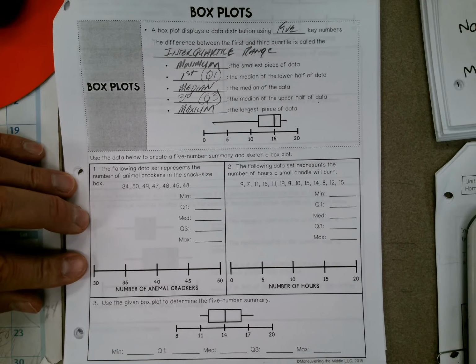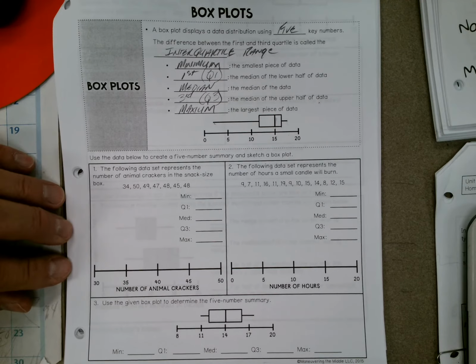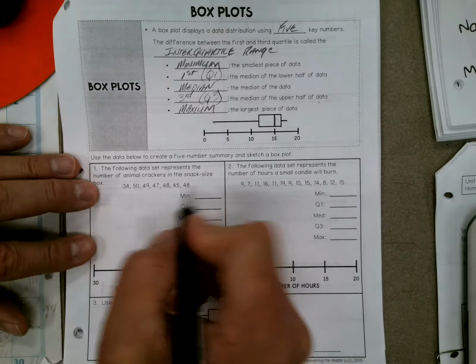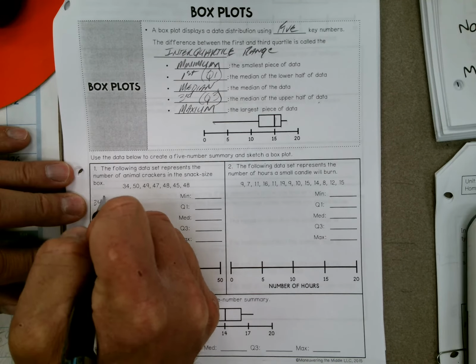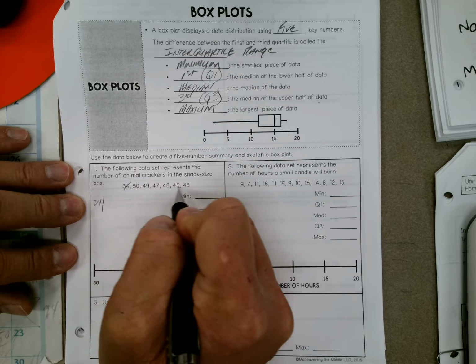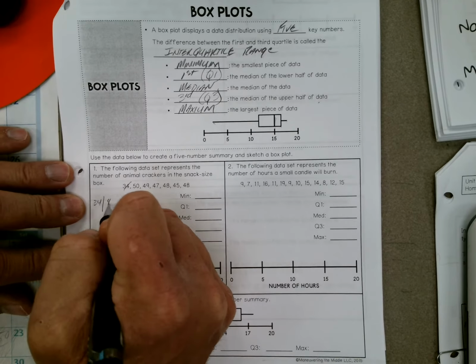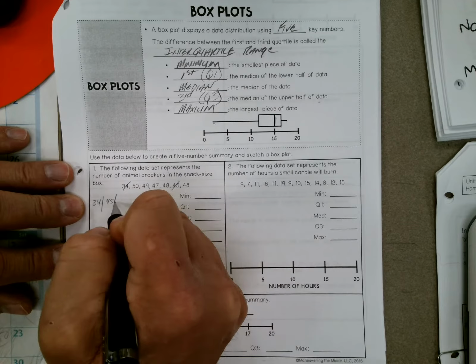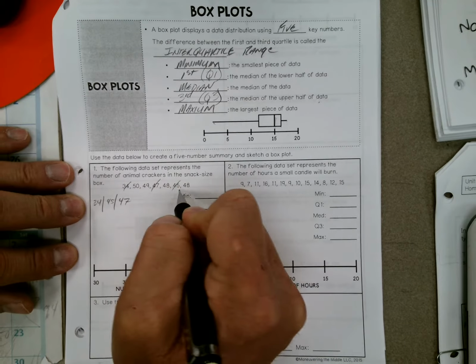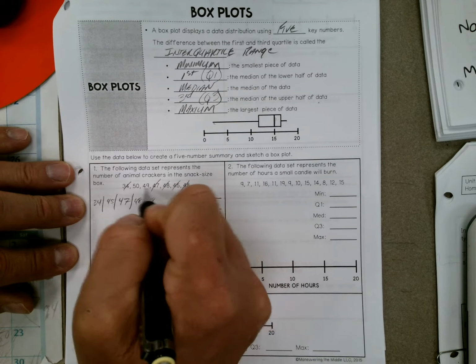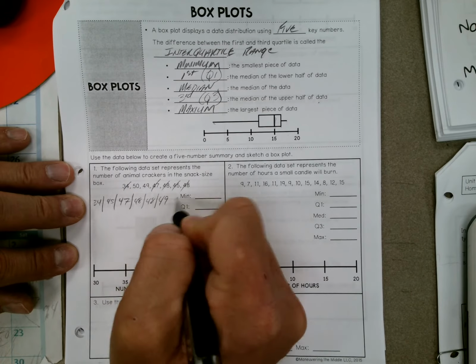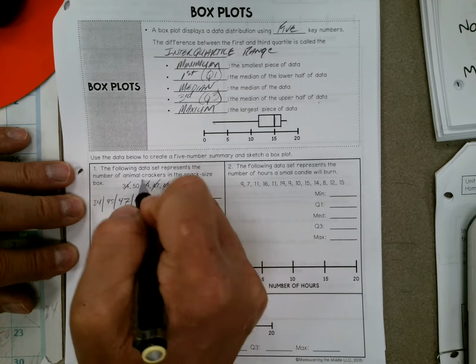The first thing we have to do is organize our data from least to greatest. We have to get organized here, find the median and everything. So I'm going to go ahead and get organized here and say 34, 45, 47, 48, 48, 49, and 50.